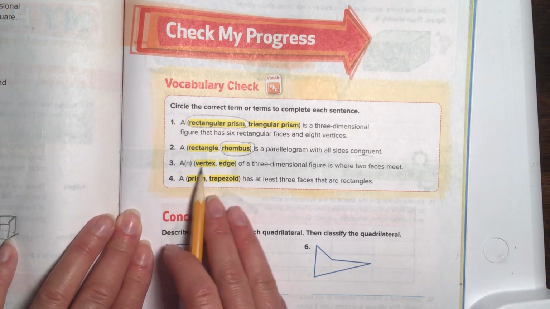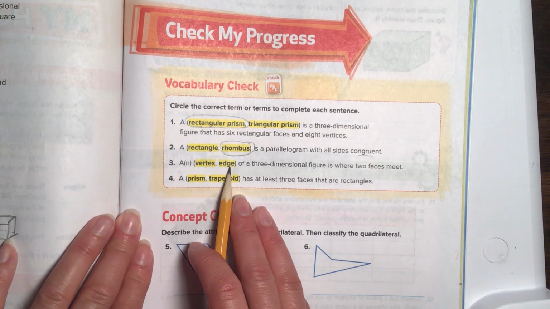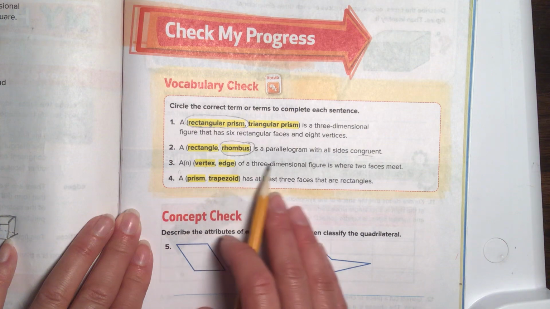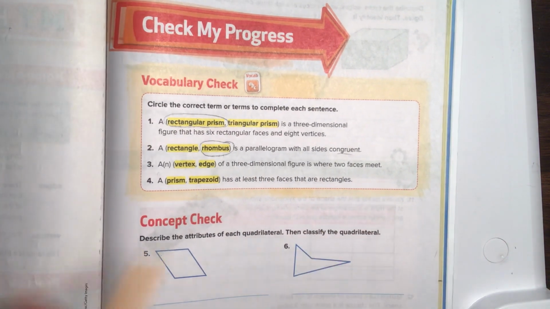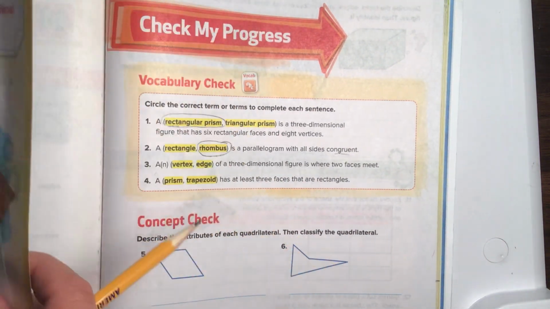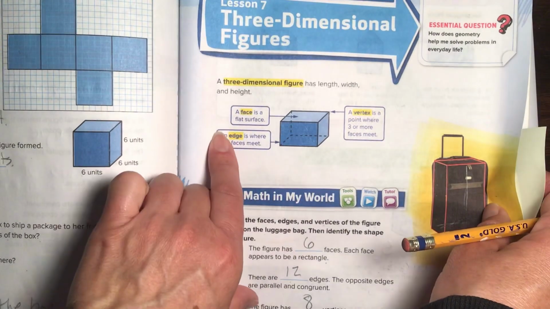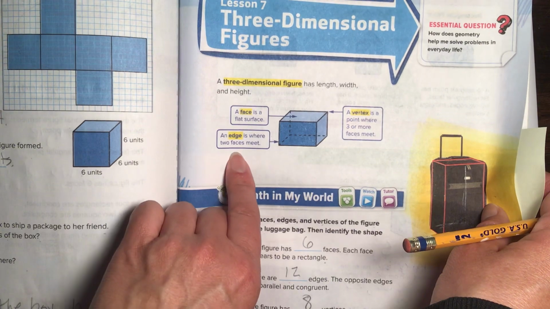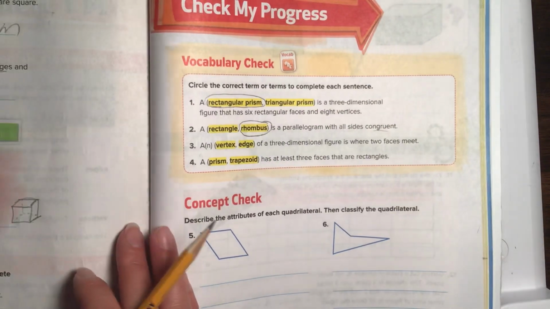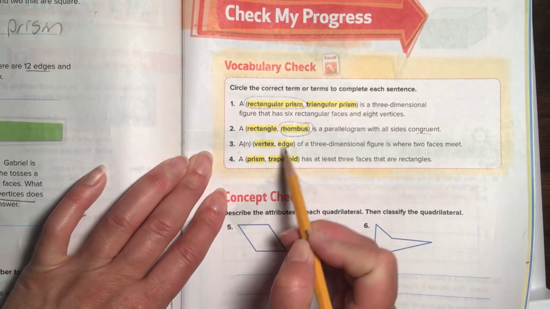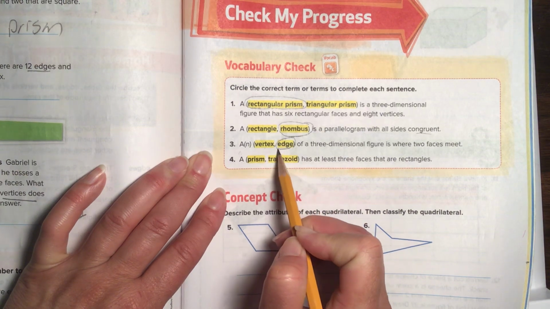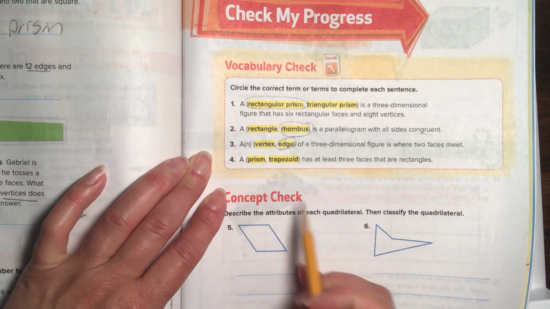All right, we're talking about vertex and an edge. A vertex or an edge of a three-dimensional figure is where 2 faces meet. So if we come back here to our page right here, an edge is where 2 faces meet. So we can come back here and find that we really want that answer.